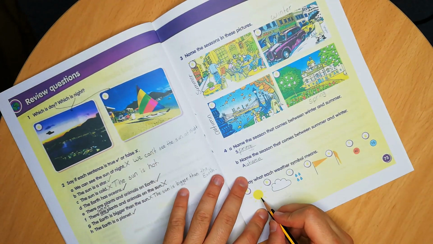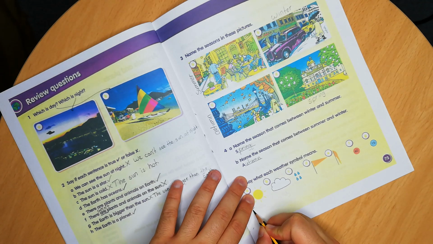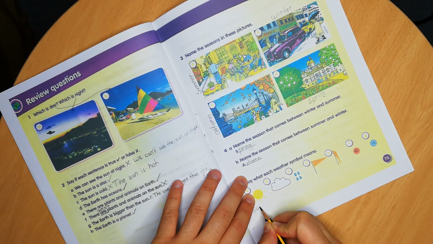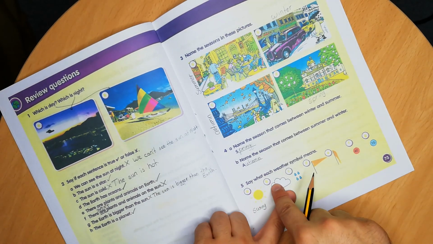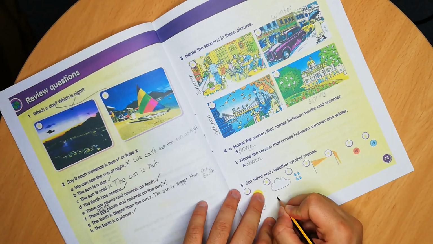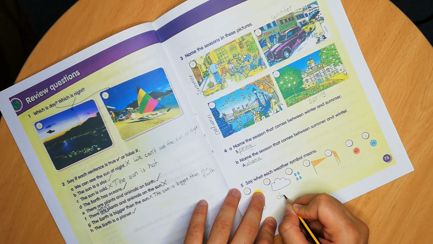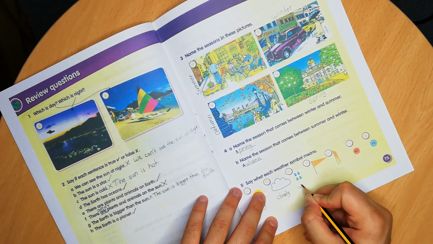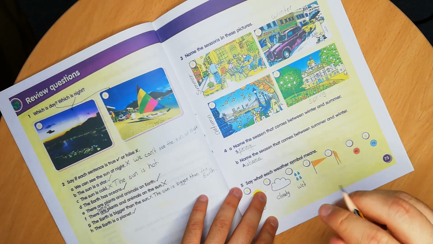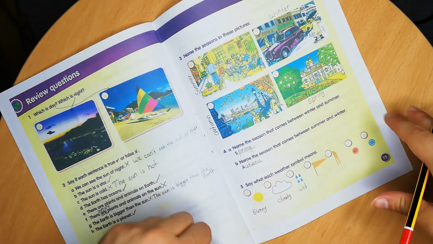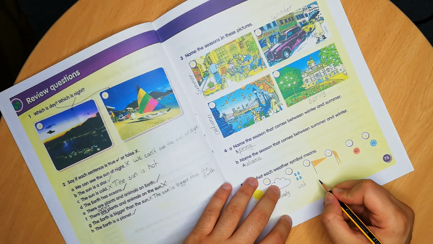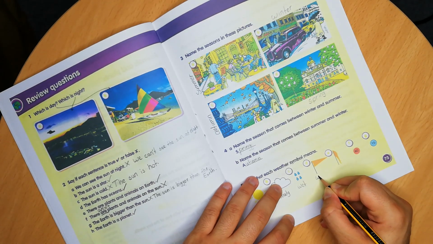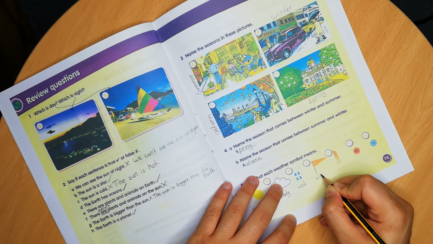So this is the first one, and it means sunny. Okay. This is the second one, and it means cloudy. Okay, and this is the third one, and it means wet. Now, wet usually means that it's been raining, so that's the meaning of wet. Okay, D, windy.